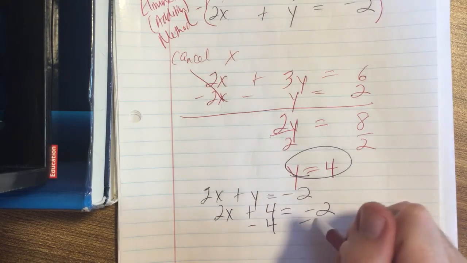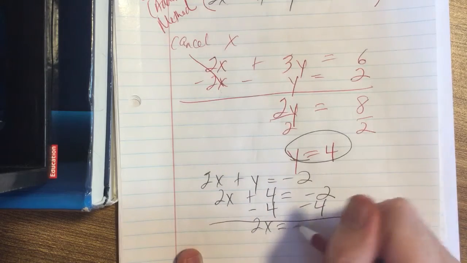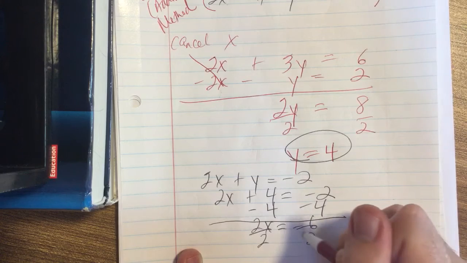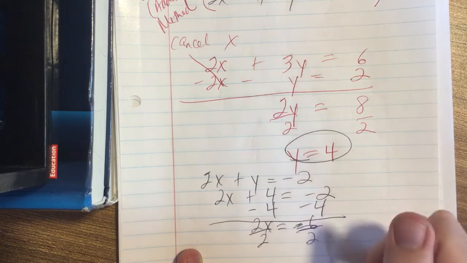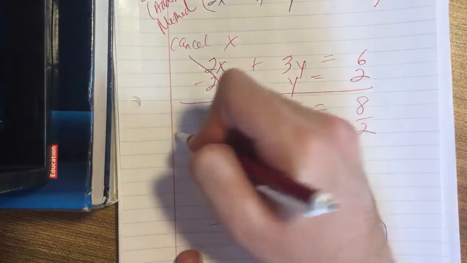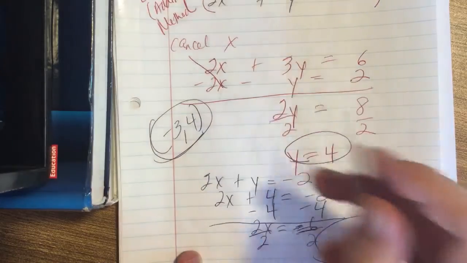Subtract 4 from both sides. 2x is equal to a negative 6. In order to get x alone, you divide by 2. X is going to be equal to a negative 3. X is equal to negative 3 and y is equal to 4, making our solution negative 3, 4. That's the ordered pair.